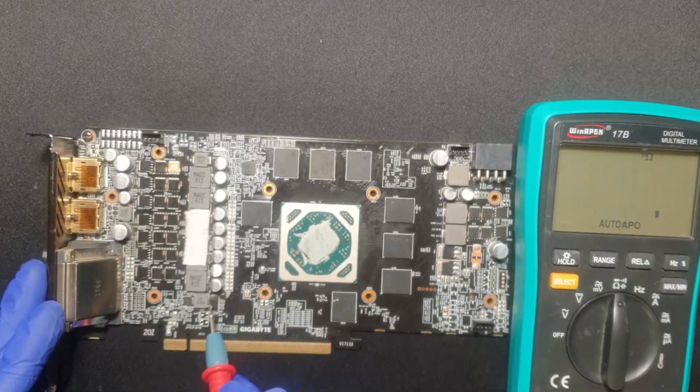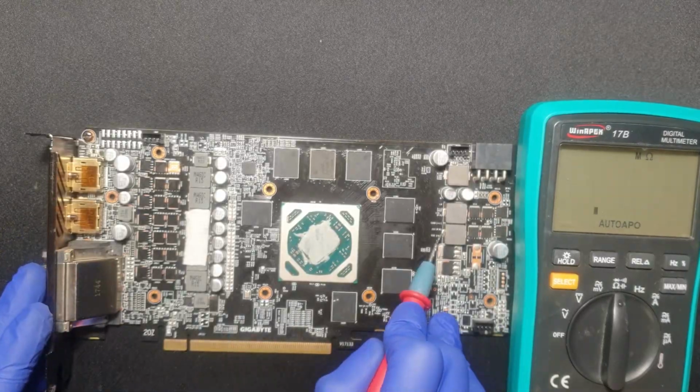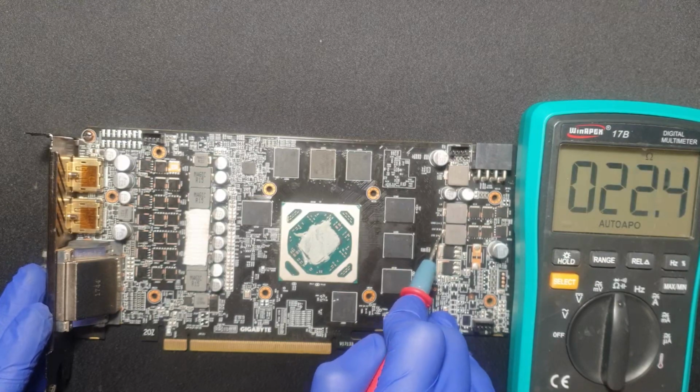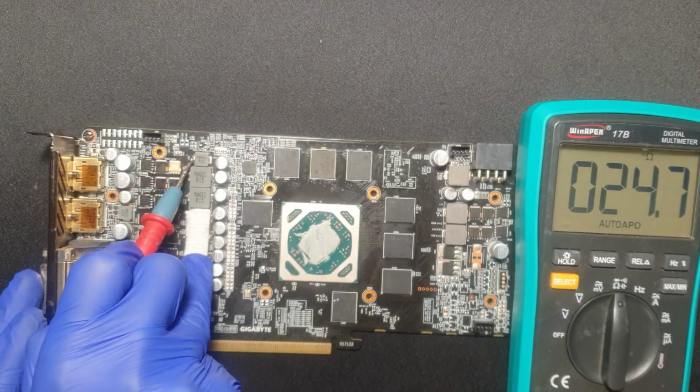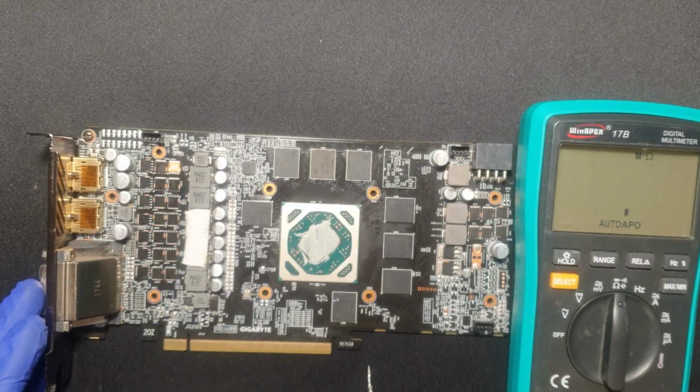You can see from the background footage that there is no short on any voltage rail, and when I turn the card on, all voltages are present, but it doesn't output a picture, and the motherboard is stuck on B2 postcode.